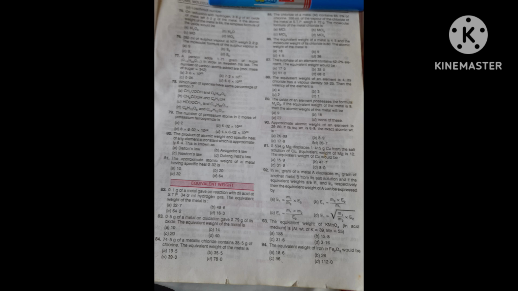Then E you consider, E means equivalent weight. Then E plus 48.